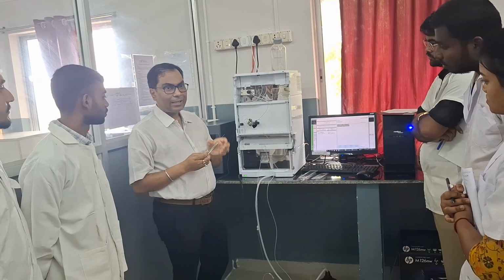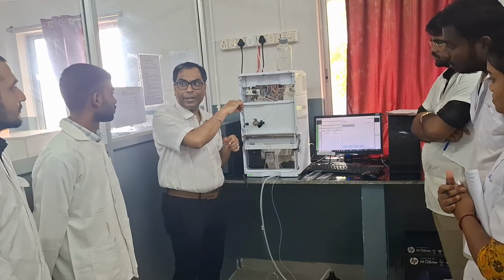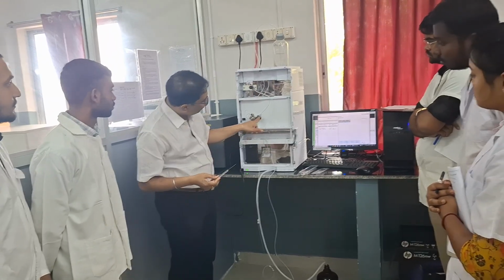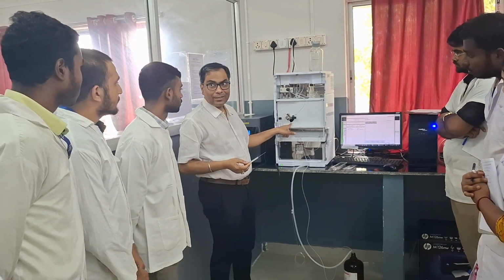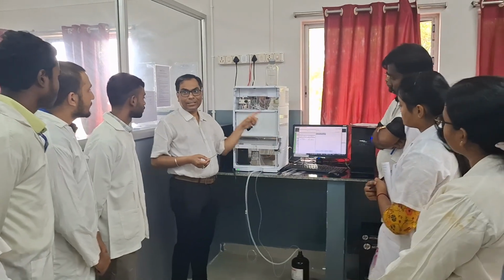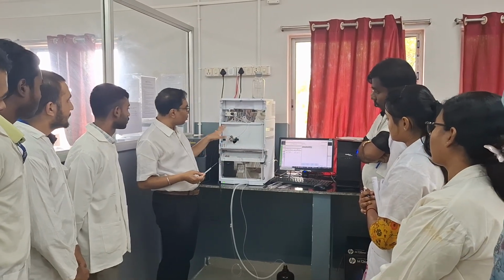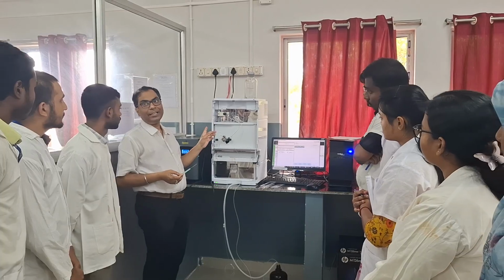Whenever we transfer the sample from the syringe in this position, the sample is loaded. Next, when we move the position from load to inject, the sample is injected into the system. That means the sample goes inside the column. So this is a very crucial part of this instrument, the injector.